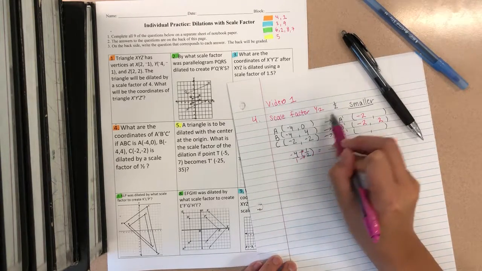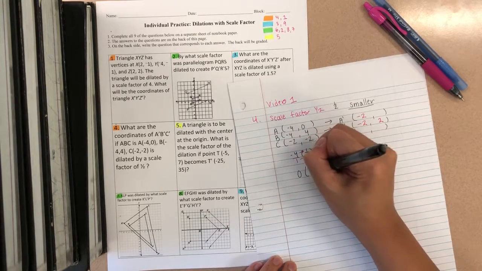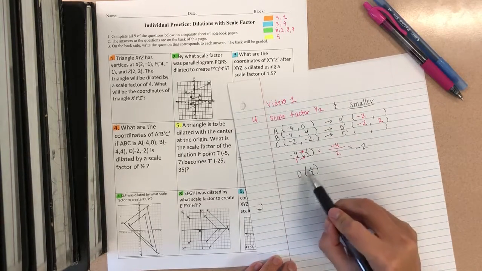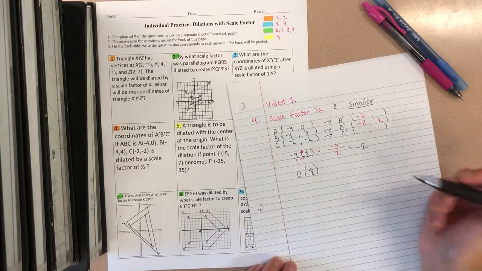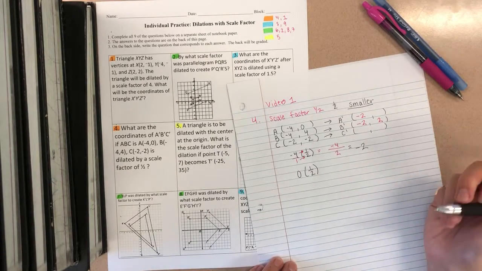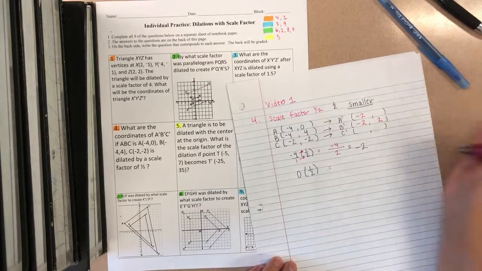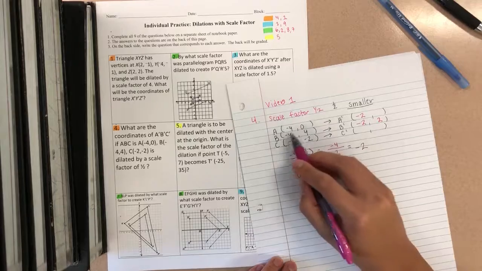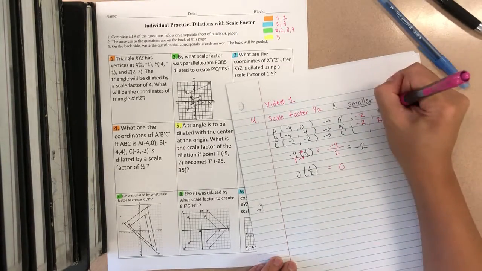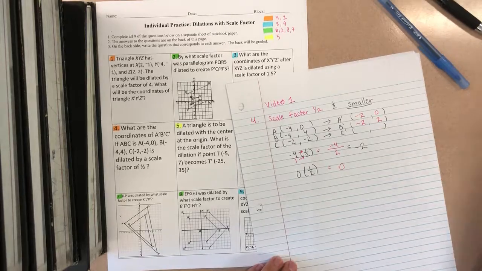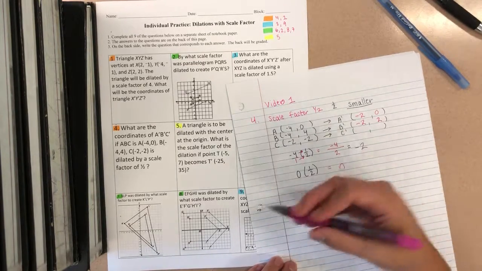Now I have to multiply 0 by 1/2. I could do this whole process again, but I know that anything times 0 has to equal what? It has to equal 0, all right? So I know 0 times 1/2 is 0. All right, now I only have 2 numbers left, and they're the same number, so I only have to do this once.